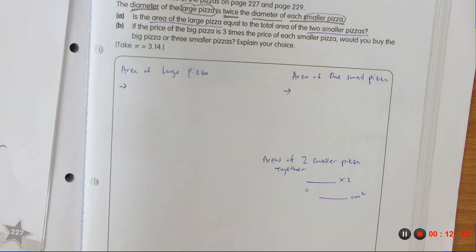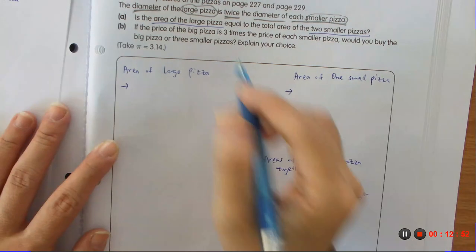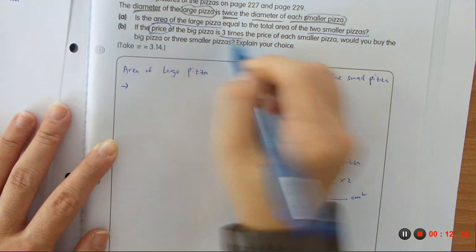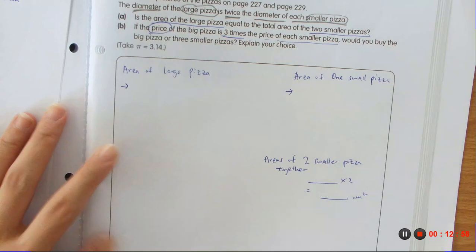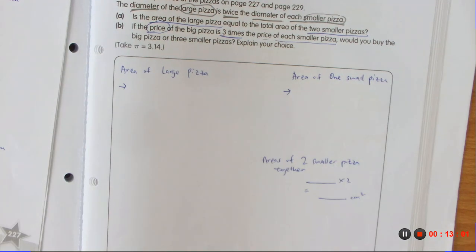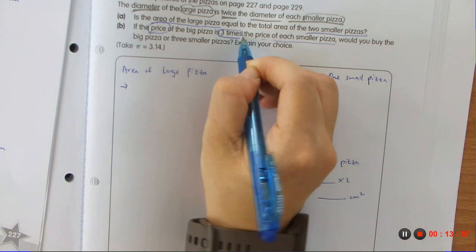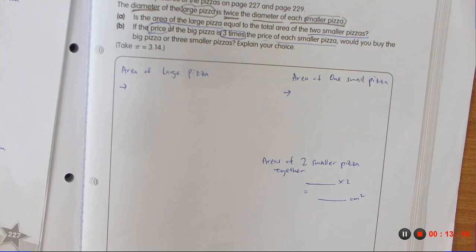Now, then answer the next question. The next question says, if the price is 3 times the price of each smaller pizza, would you buy one big pizza or would you buy 3 smaller pizzas? If the price of the big pizza is 3 times the price of each smaller pizza, is it more worth it to buy the big pizza or 3 smaller pizzas? Okay, explain your choice.